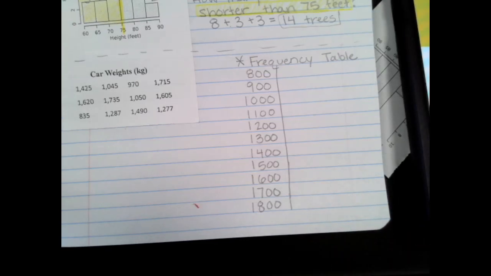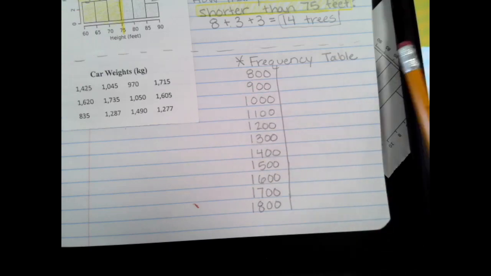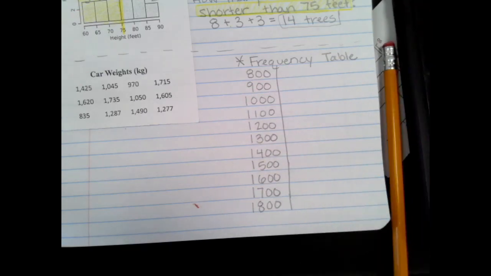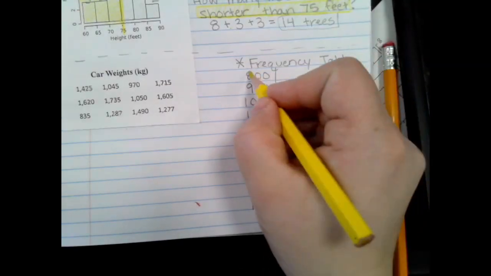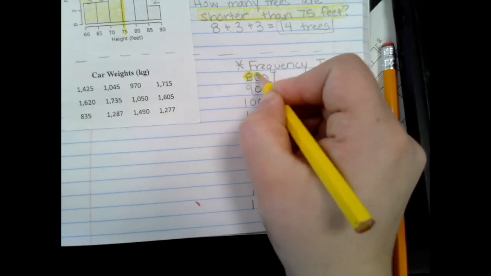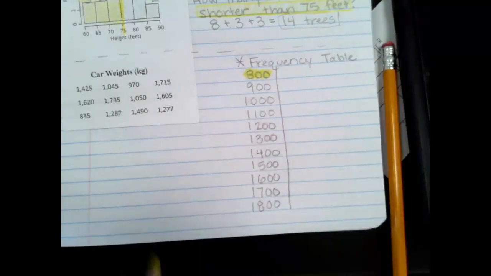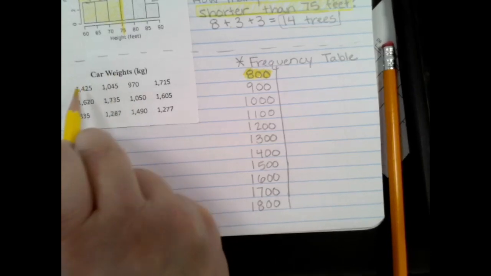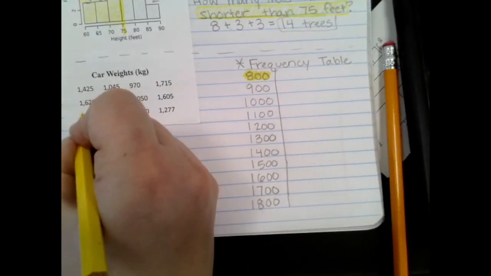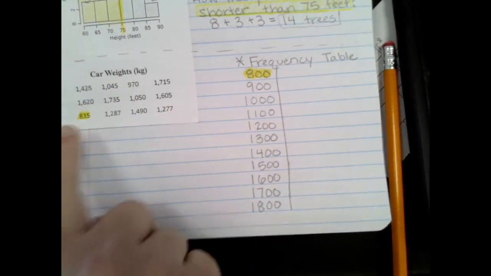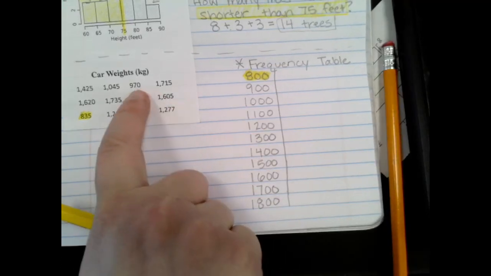All right, so as we take a look, when I do 800 to 900, I want to know how many are between 800 and 900. So as I look, I have this 835. And then the next number I have is 970.